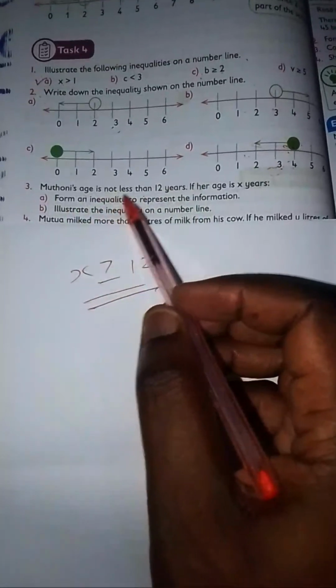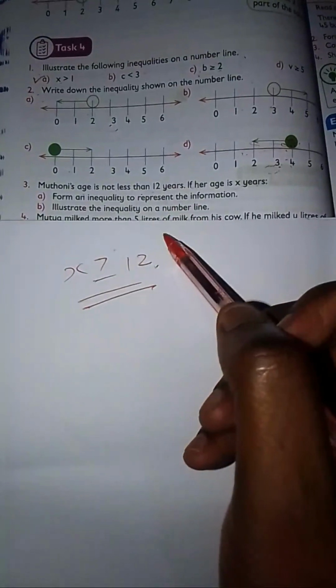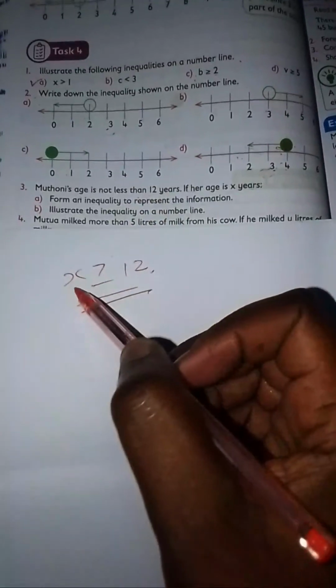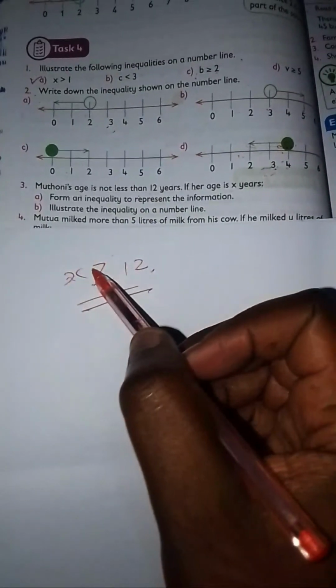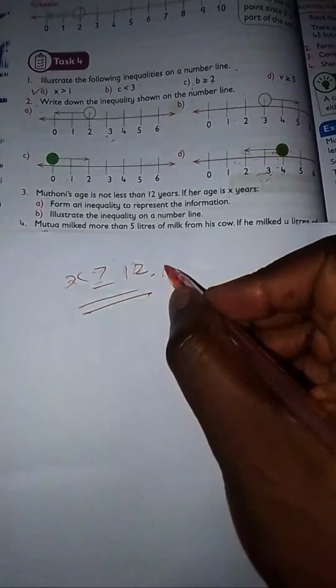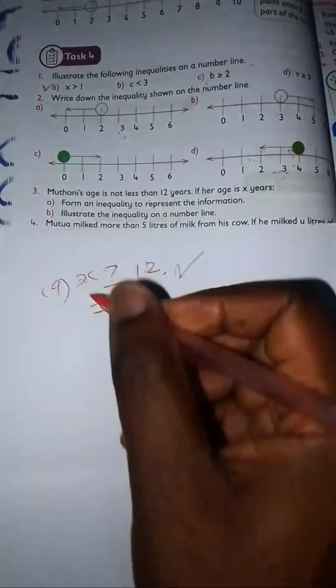Mudoni's age is not less than 12, meaning that Mudoni's age is 12 years or more. That one we have to agree. If her age is X years, form an inequality. So Mudoni's age is X is greater than or equal to 12. This is the correct answer for part A.